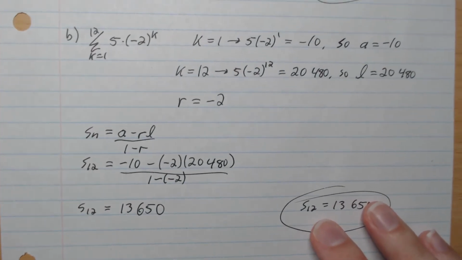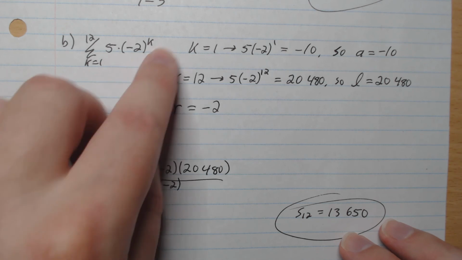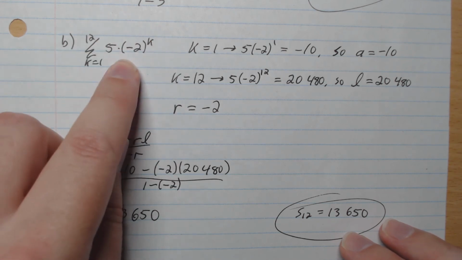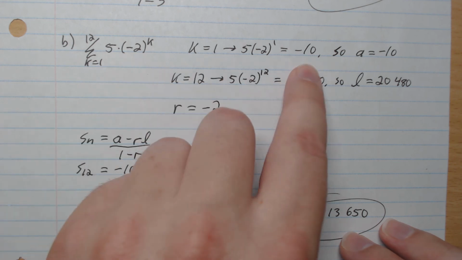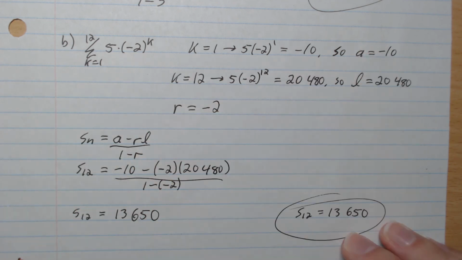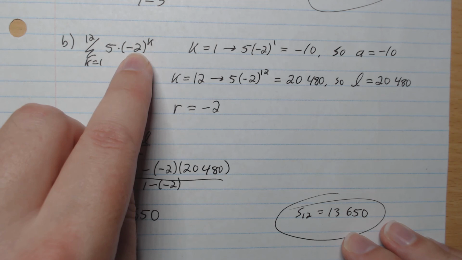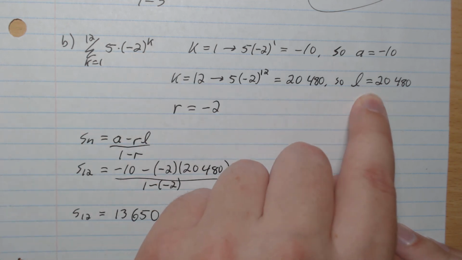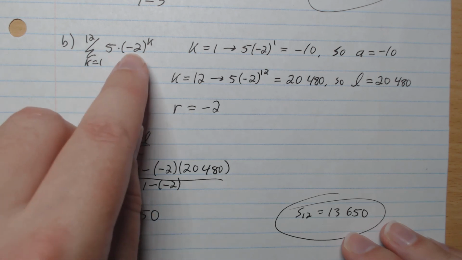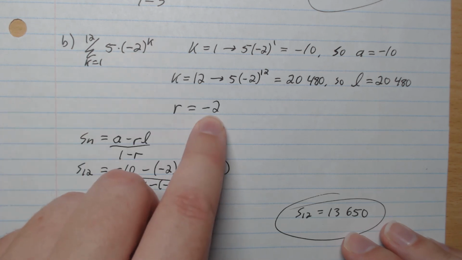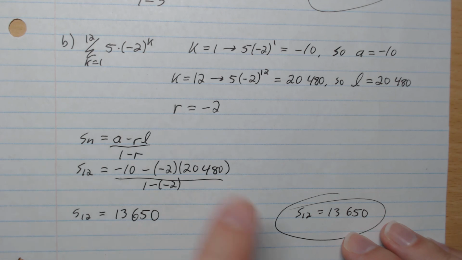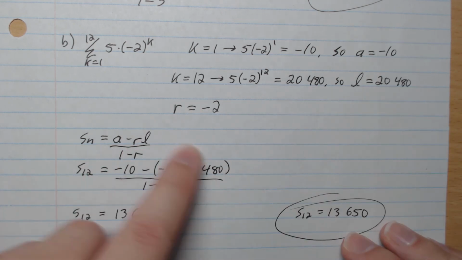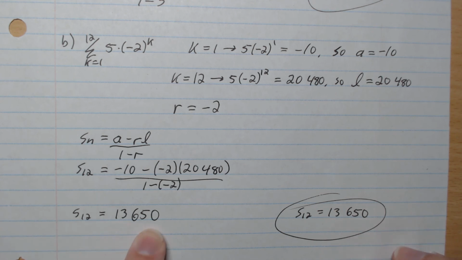Okay, let's do another example here. Here's our sigma notation here. We're going to evaluate each sum. So when k is 1, we get negative 10. So that's our a value. When k is 12, we get 2480. And so that is our L value. R is the base of the exponent here, negative 2, like that. So we have A, we have R, and we have L. Plug that in, and our sum is 13,650.